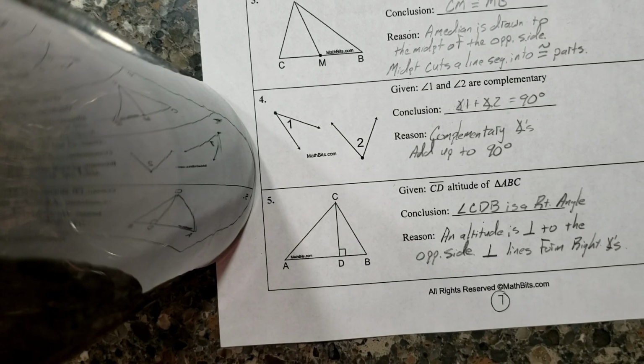Okay, and that's page 7. Page 8 and 9 will be following up on separate videos.